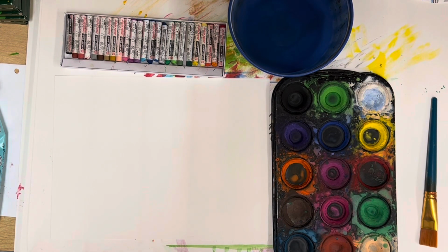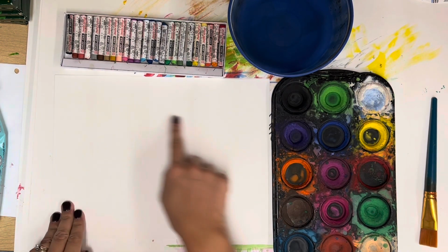Today we are going to create an abstract work of art. That means it's not going to really be a picture of anything. We're just going to use our elements of art, line and color, to create a beautiful piece of artwork. So you are going to take your oil pastel and you are going to draw lines on your paper. And a line is a point that moves.